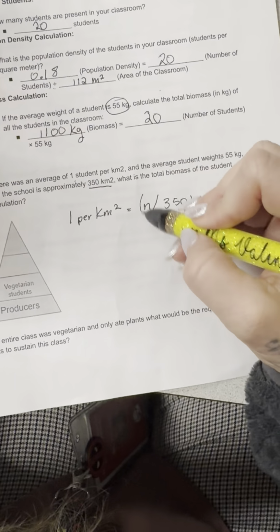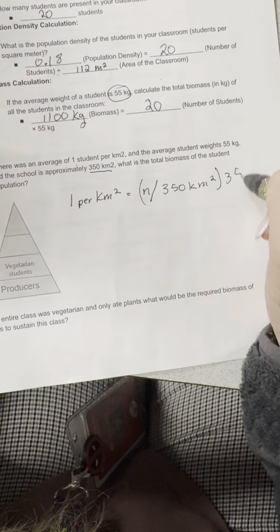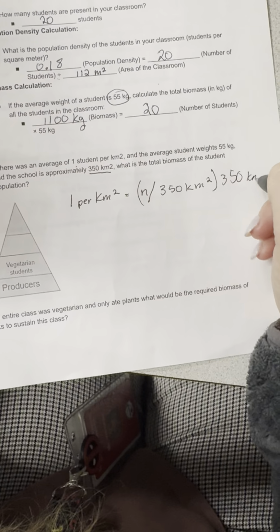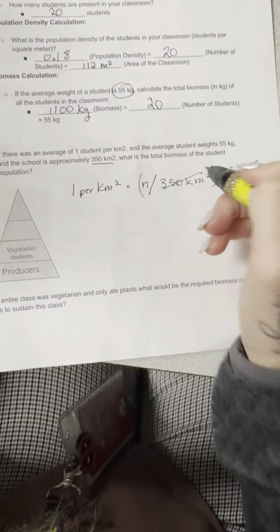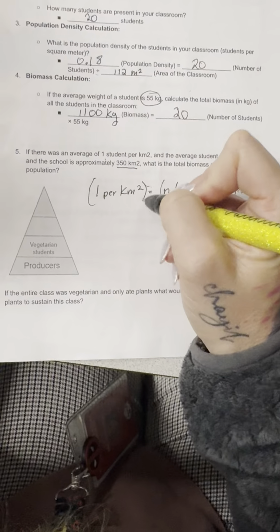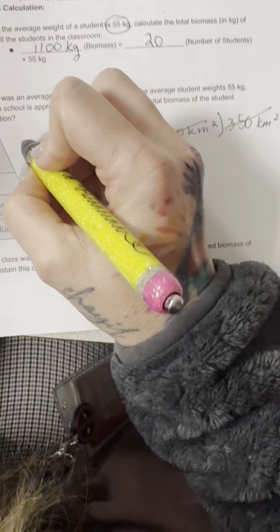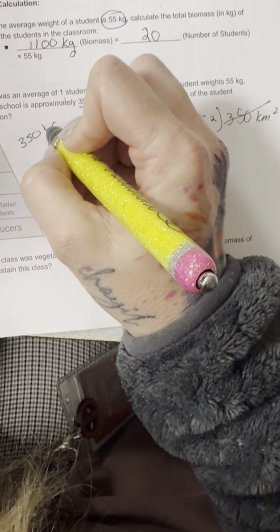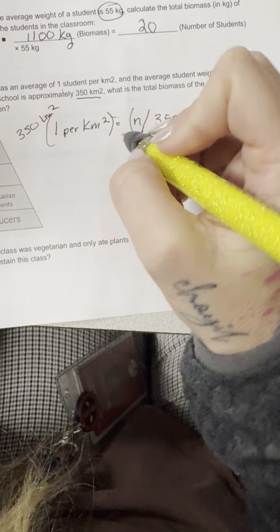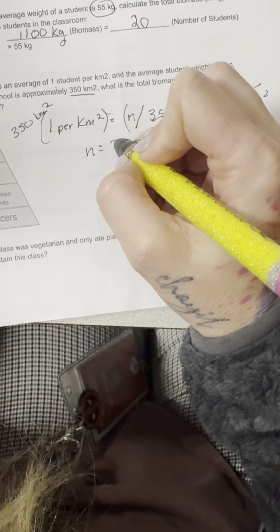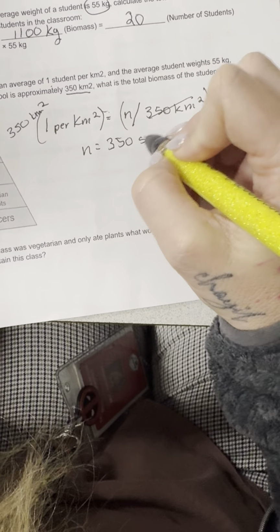So to figure out the number of students, I have to times each side by 350. And 350 times 1 is 350. So we have 350 students.